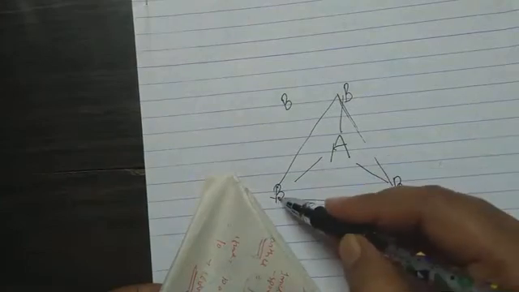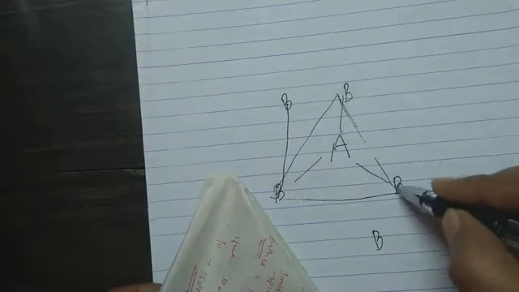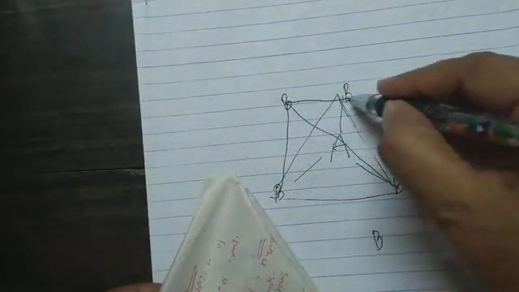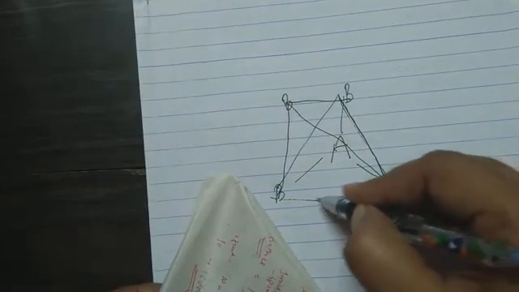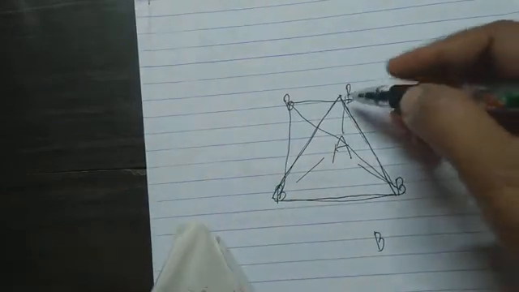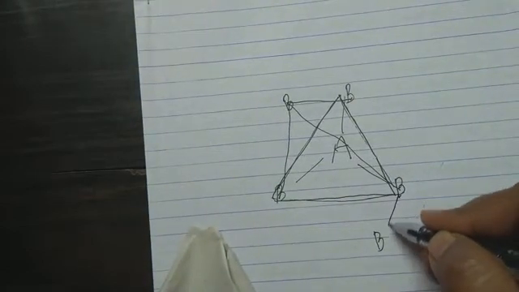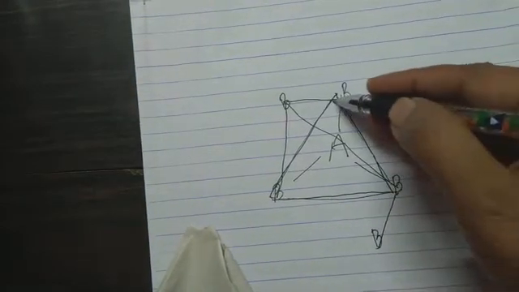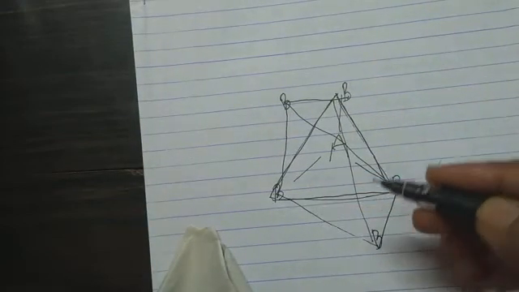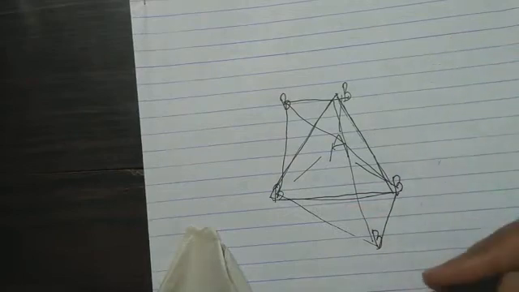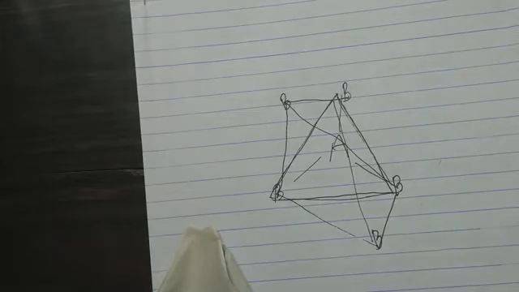Now you are going to join these vertices 1, 2 and 3 to this point B. So this is one pyramid above the plane of the triangle, and I am going to join the same points with the B written below the triangle, 1, 2 and 3. So you have two pyramids, above the triangle and below the triangle, therefore it is called bipyramidal. Hope you have understood.